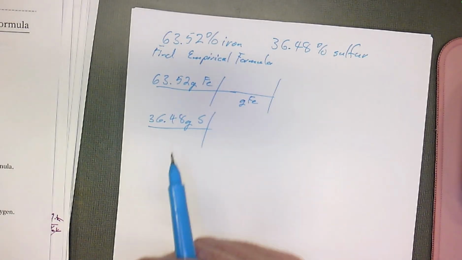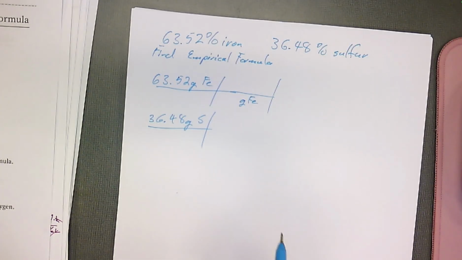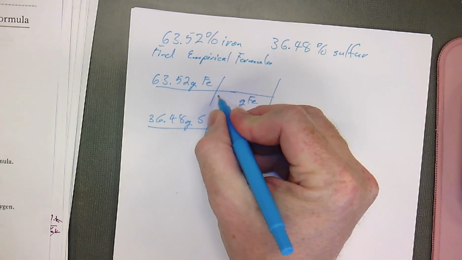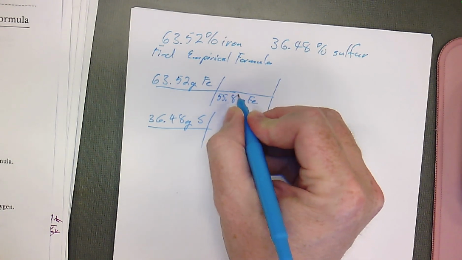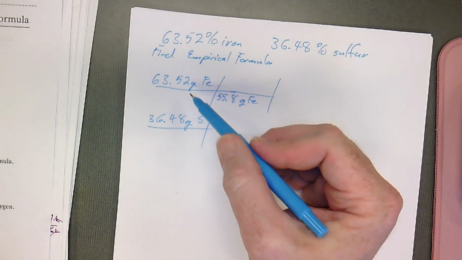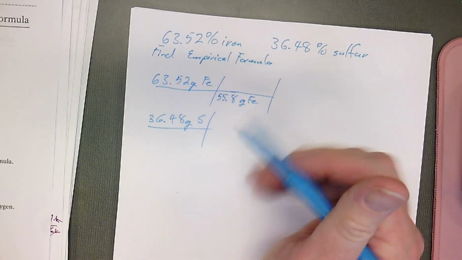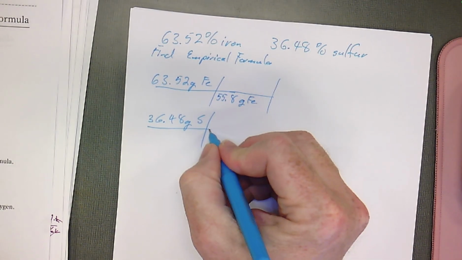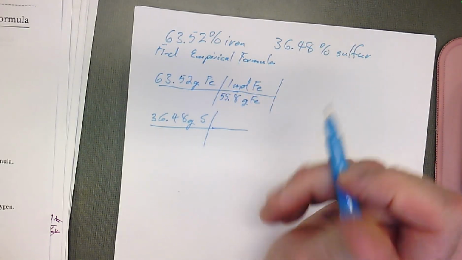Periodic table, very good. There you go. It's all coming back to you now. All right, and for iron, it's going to be 55.8. Now, since we have 4 significant digits here, we could go one more, but just to keep consistent, we're just going to go to the tenth, and that's going to be 1 mole on top for Fe.